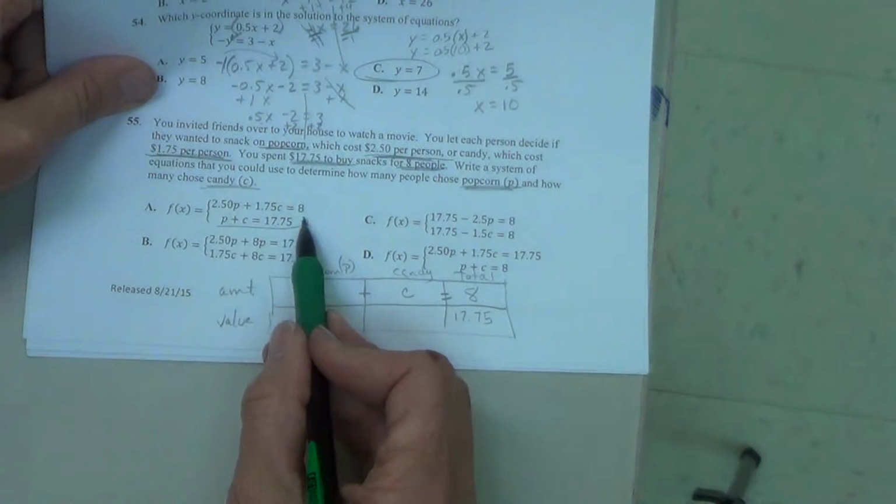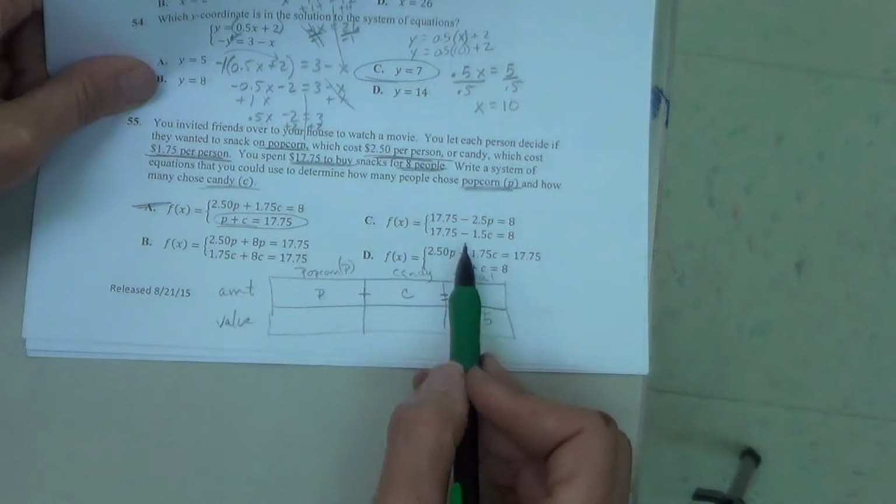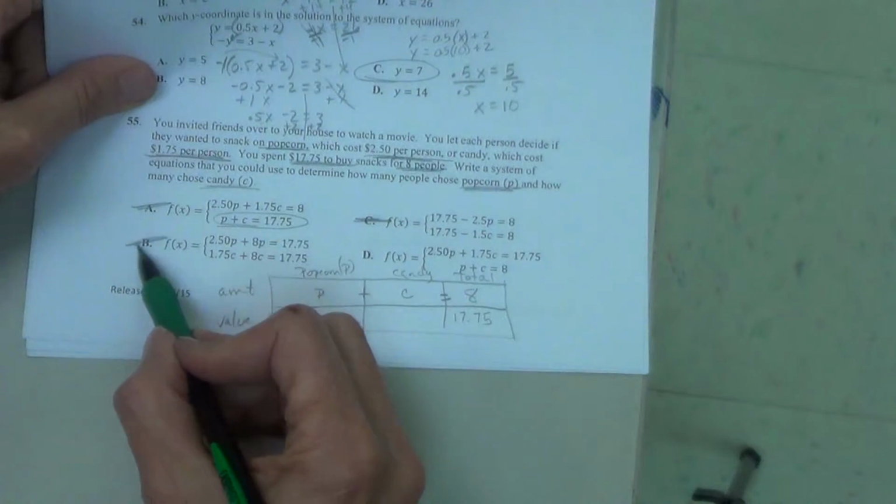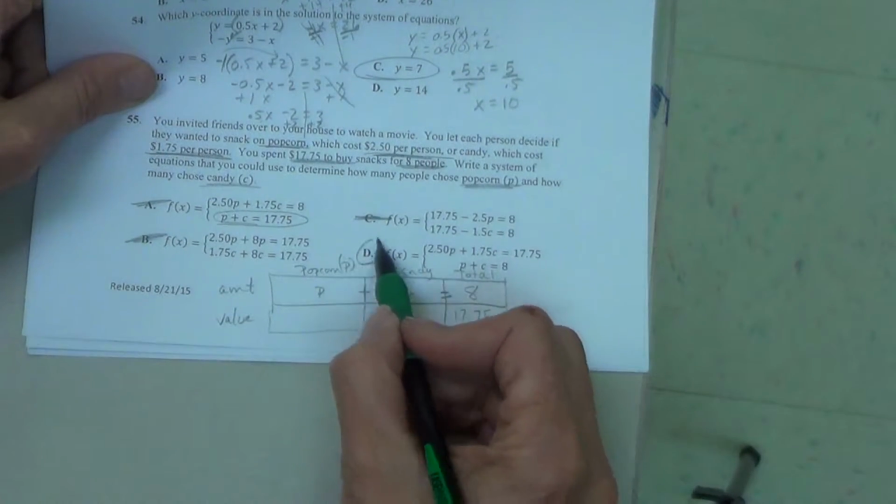This one, P plus C, is $17.50. That's wrong. This one doesn't even have that amount. This one doesn't have an amount. This is the only one that does.